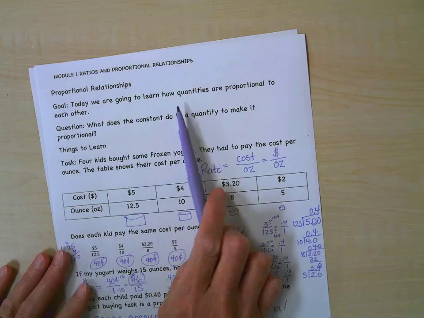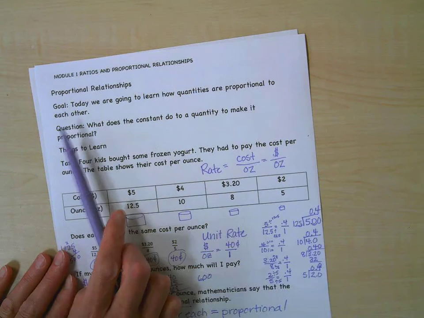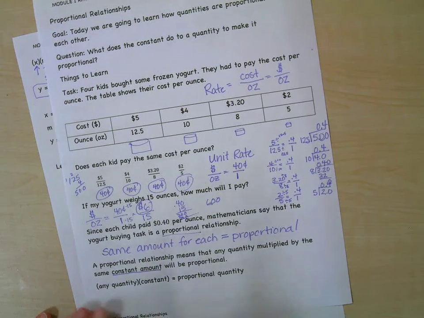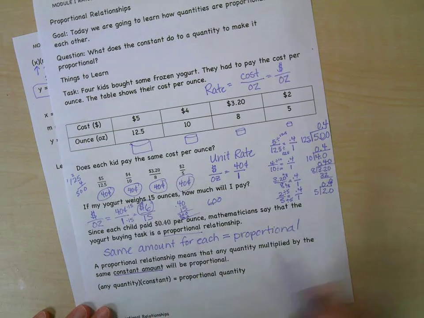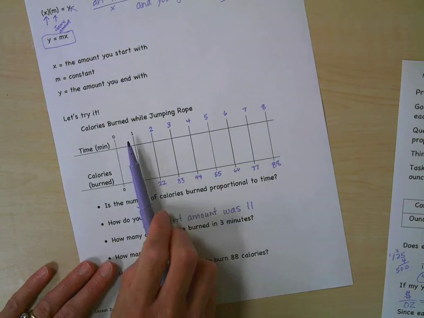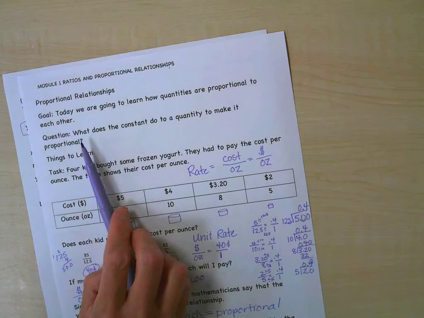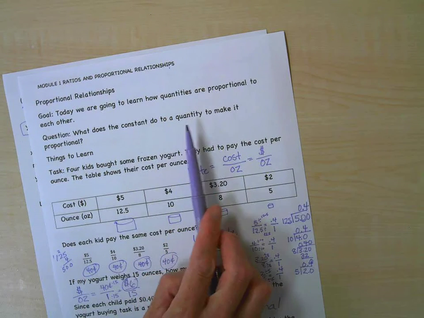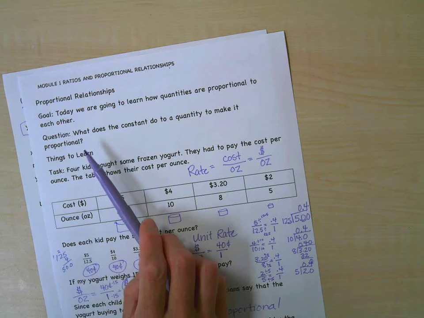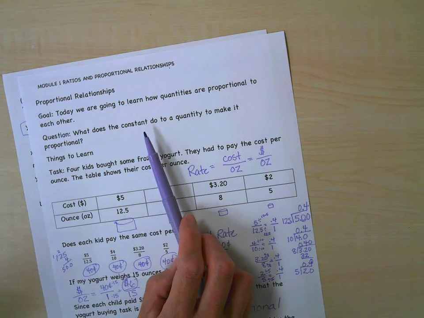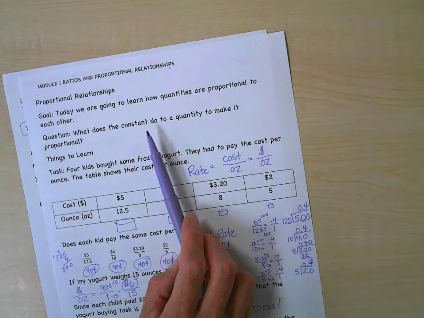All right, so now let's go back to our goal. Today, we are going to learn how quantities are proportional to each other. Remember, they are proportional if they change by the same amount each time. So it was 40 cents per 1 ounce, and it was 11 calories per 1 minute. And so we were able to find that. The question that you had to ask is, what does the constant do to the quantity to make it proportional?